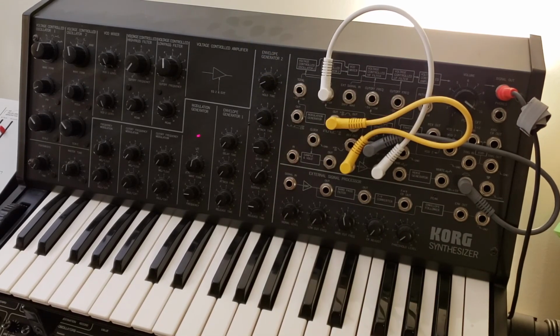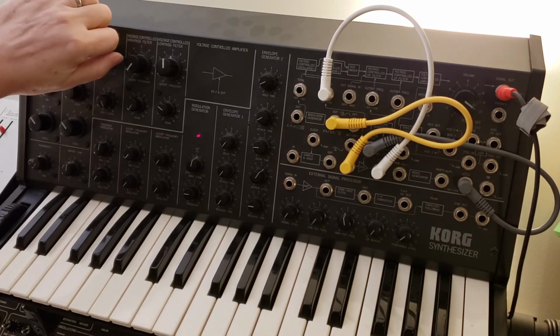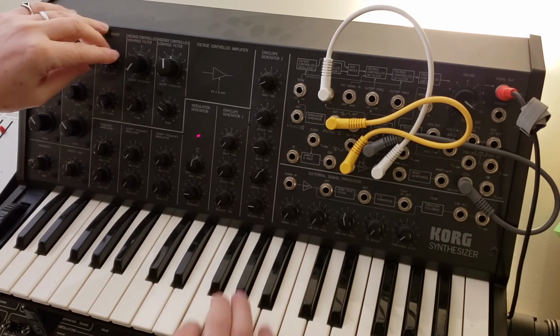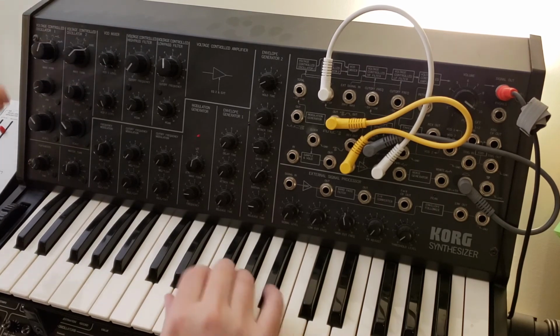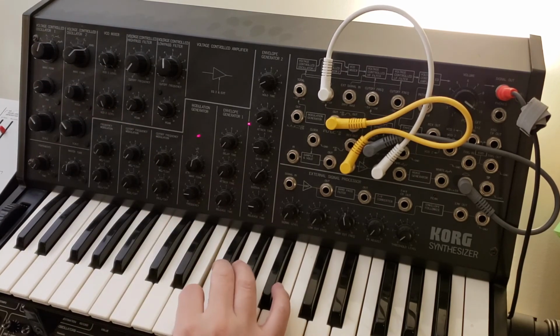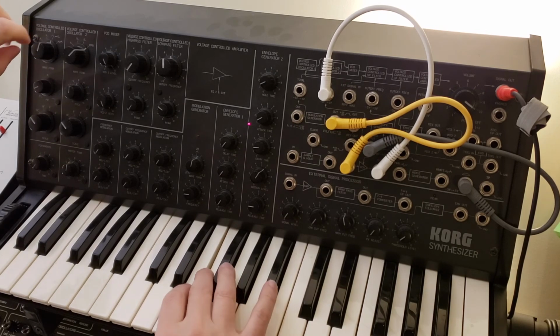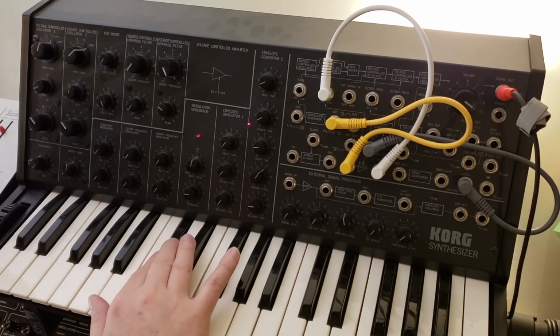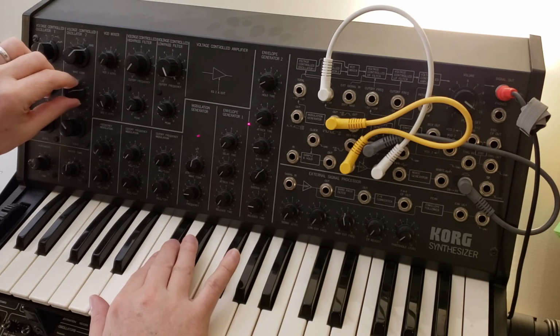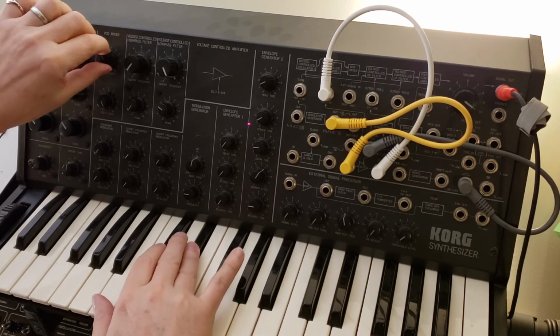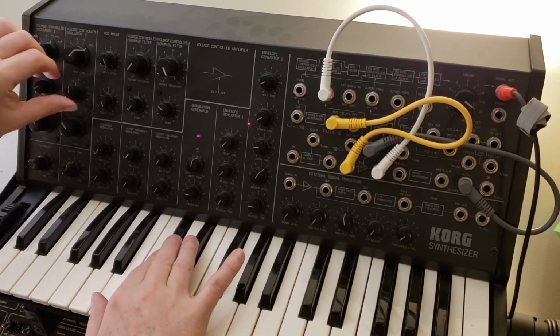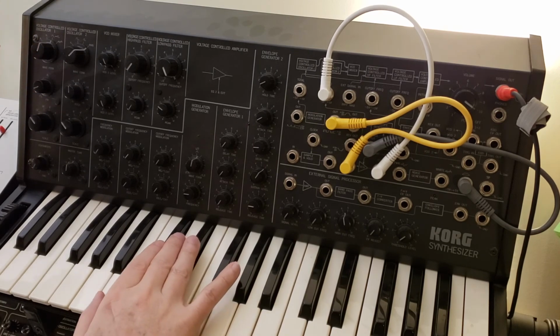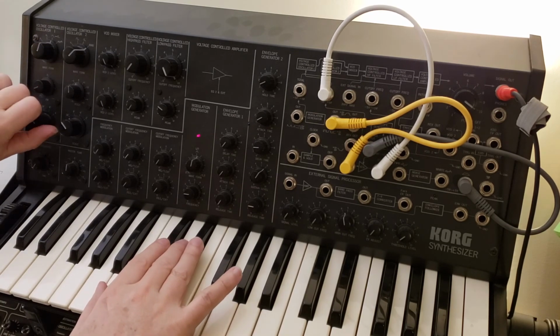Okay, ring modulation. I'm going to turn, what am I going to do here? Yeah, turn that down. Why is that not working?